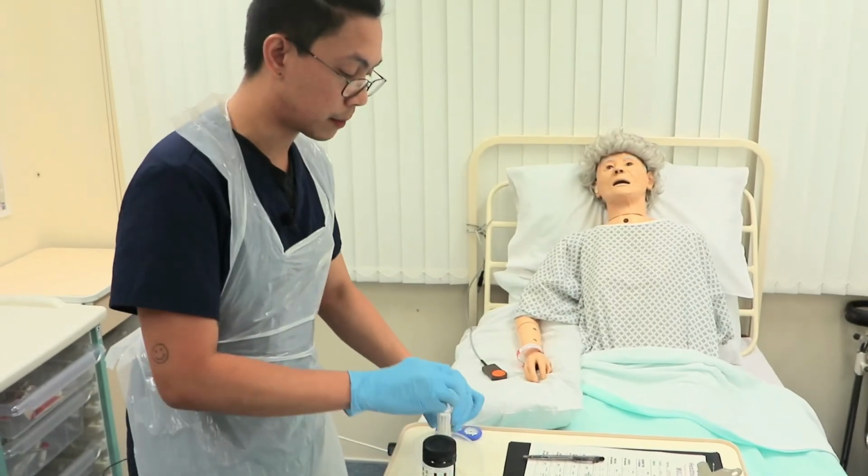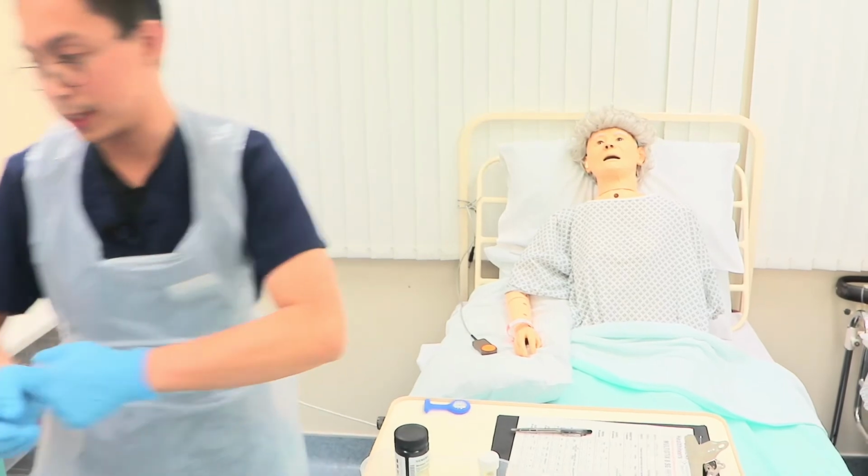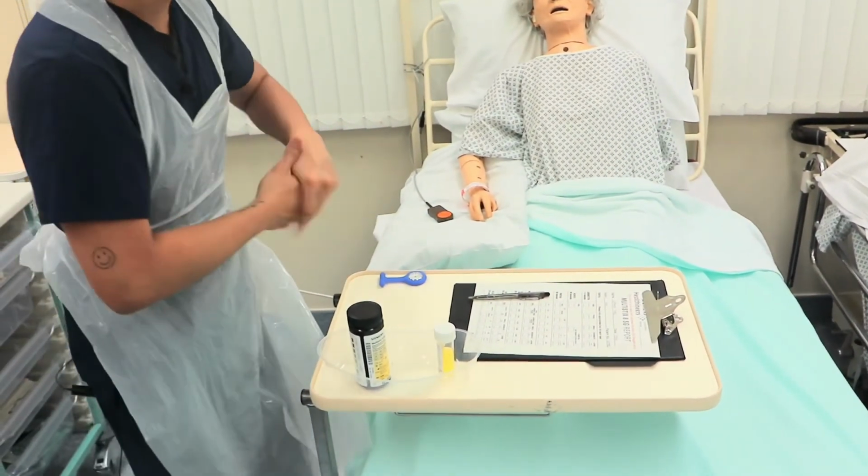Quickly close this specimen bottle and make sure to take off my gloves one at a time and dispose of them to the clinical waste bin. Do a quick hand rub and start documenting my results.